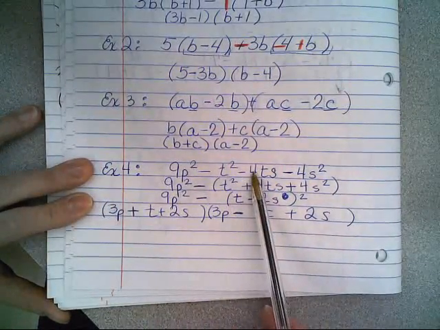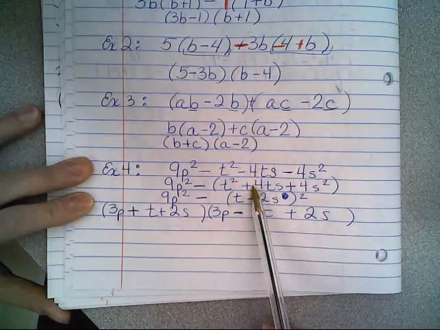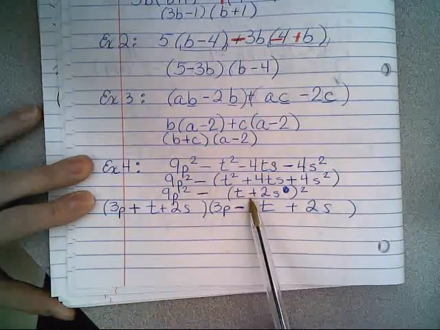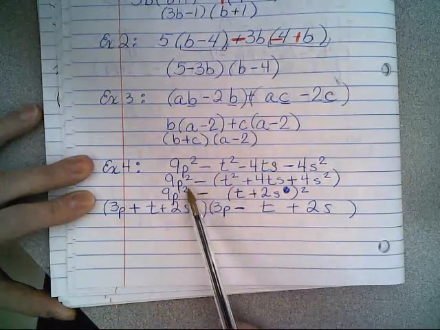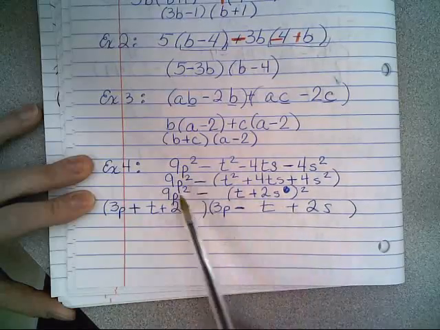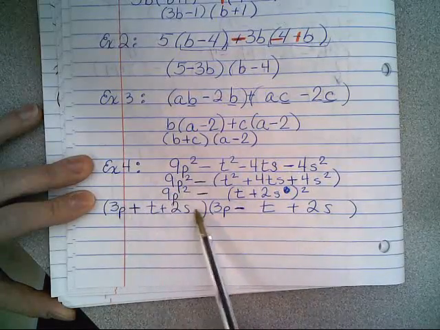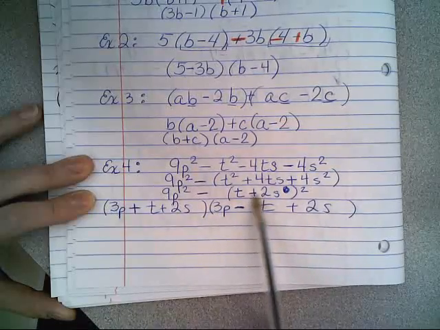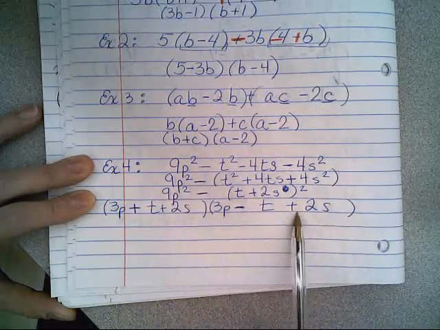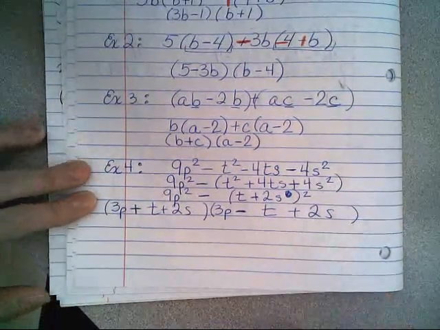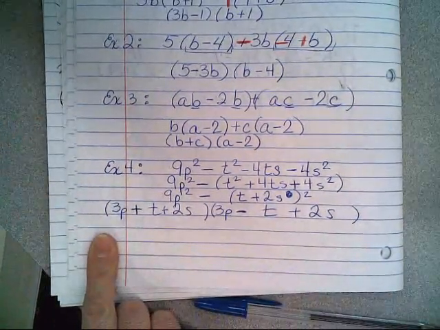So first, I factored out the negative, created a perfect square trinomial, factored it. Then I recognized the fact that this is the difference of one square and another square. Square root of this goes in the first position, plus, minus, square root of that goes in the second position. Anyway, that's example 4.